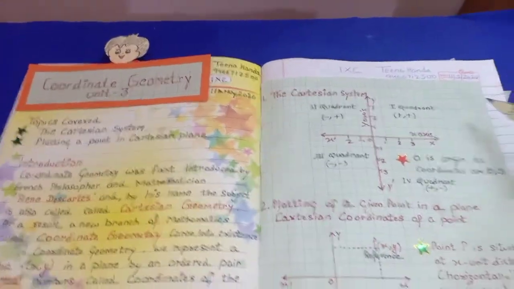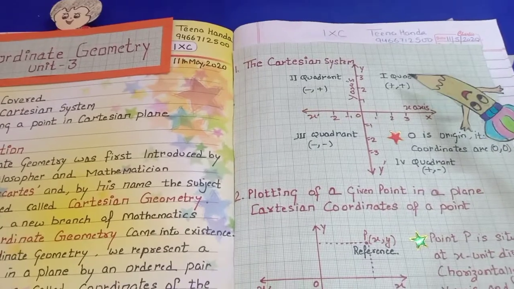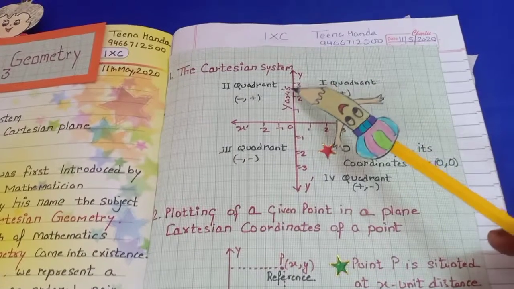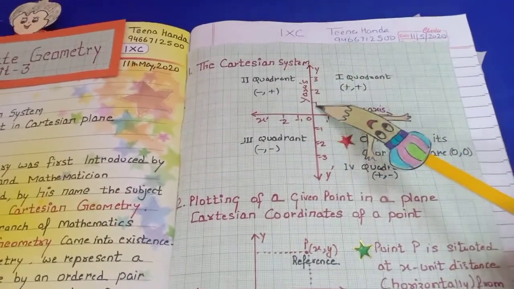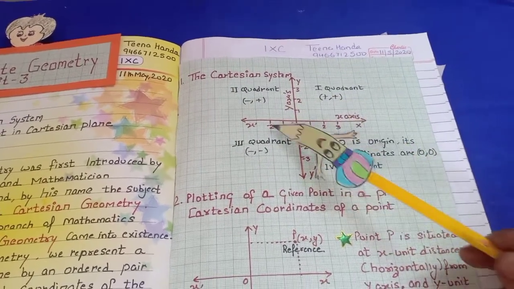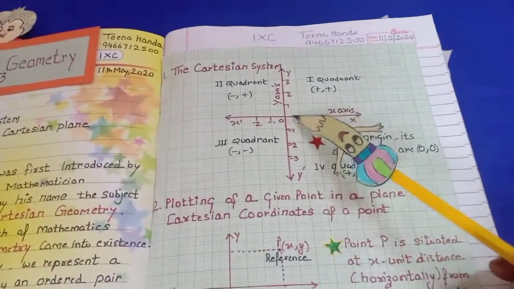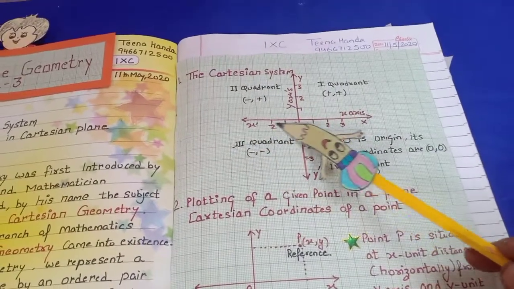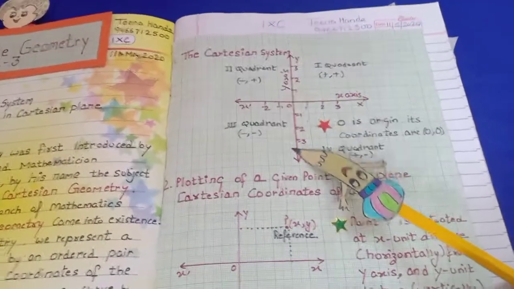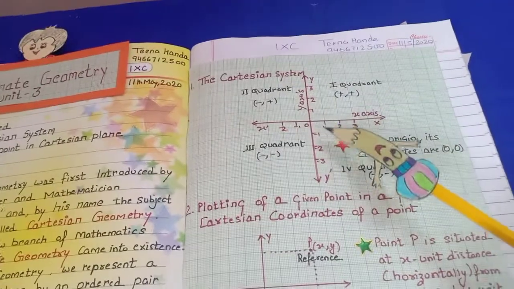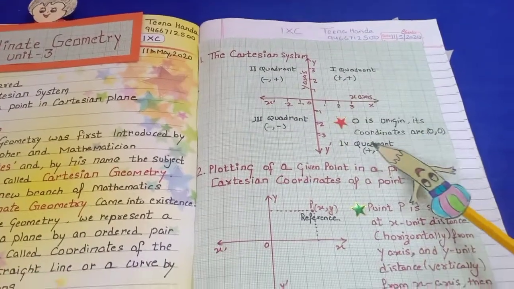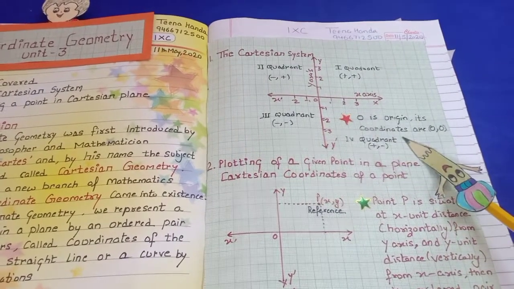Okay, let's start. First of all, I am teaching you what a Cartesian plane is. To understand this, consider two axes, horizontal and vertical. The horizontal axis is called the x-axis and the vertical axis is called the y-axis. The point of intersection is called the origin, and the coordinates of the origin are (0, 0).